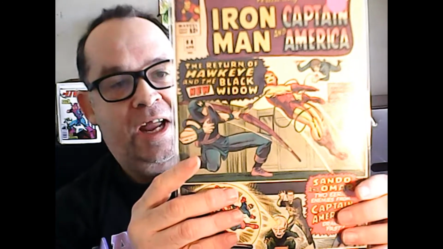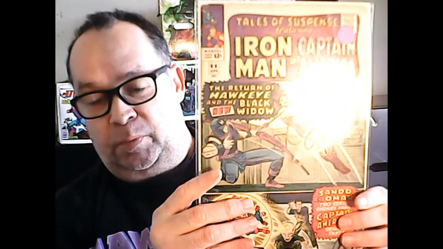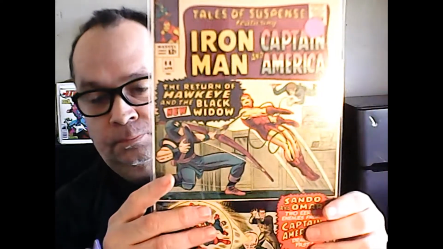Next up is Tales of Suspense, number 64. This was published in April of 65. Writer Stan Lee, art by Jack Kirby. This is the third appearance of Hawkeye. This is the last appearance of Hawkeye as a villain before he joins the Avengers.